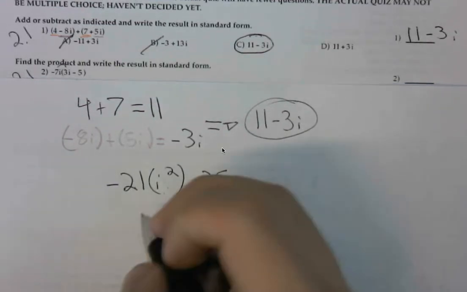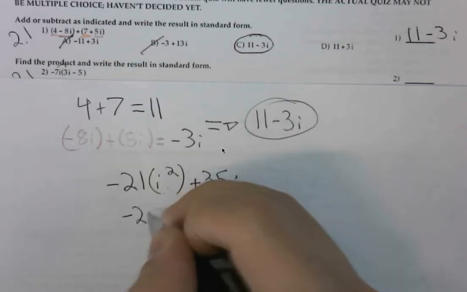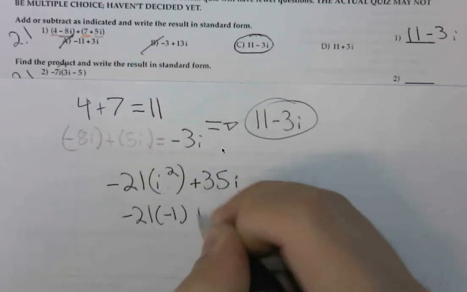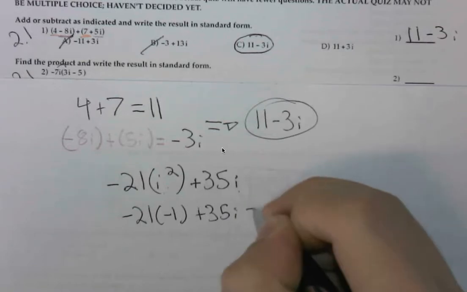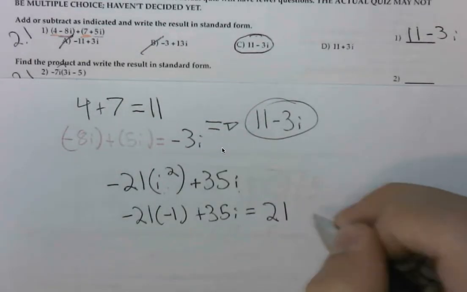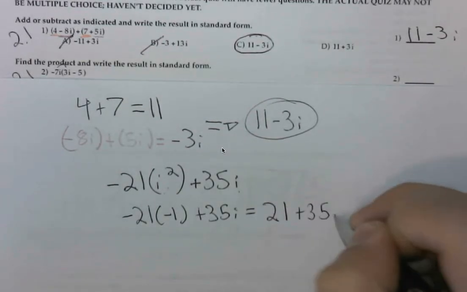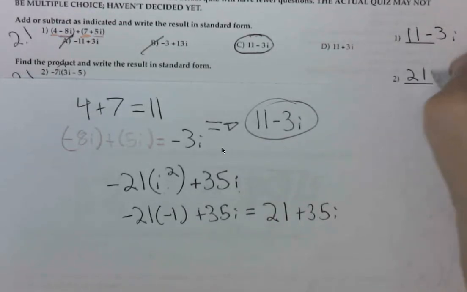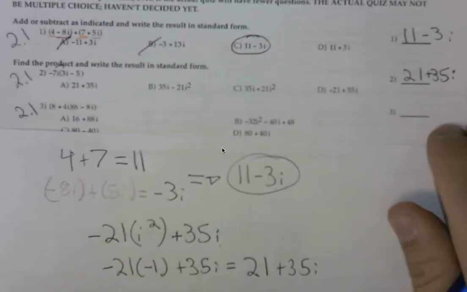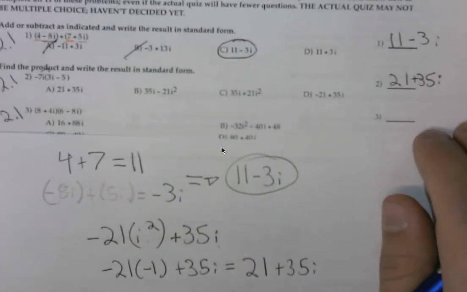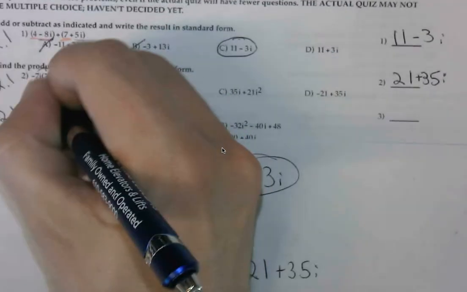You should be saying that i squared can be rewritten as negative 1, which is going to give you positive 21 plus 35i as your answer here. And we see that that's definitely an option where both of these are positive. A is going to be your best bet.